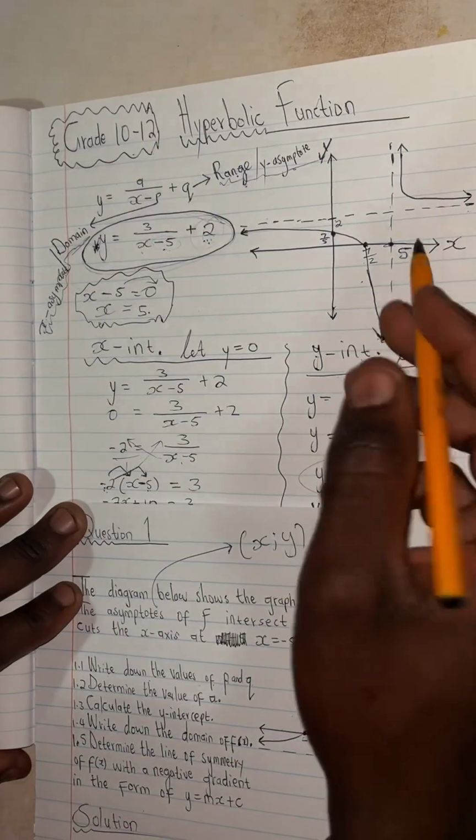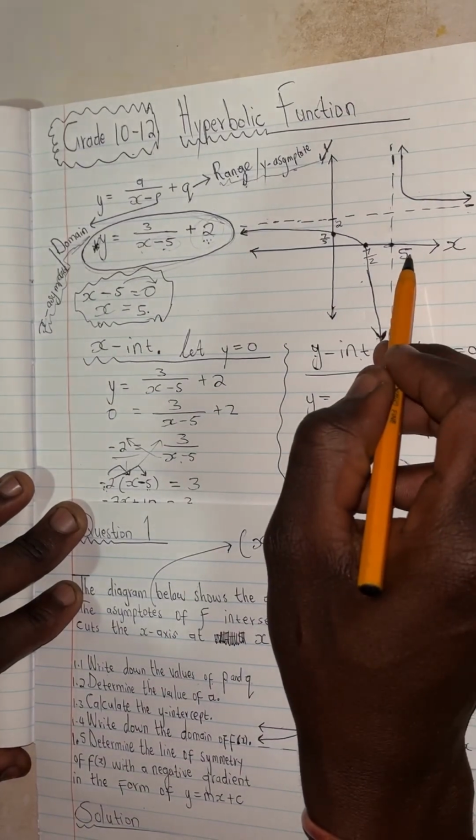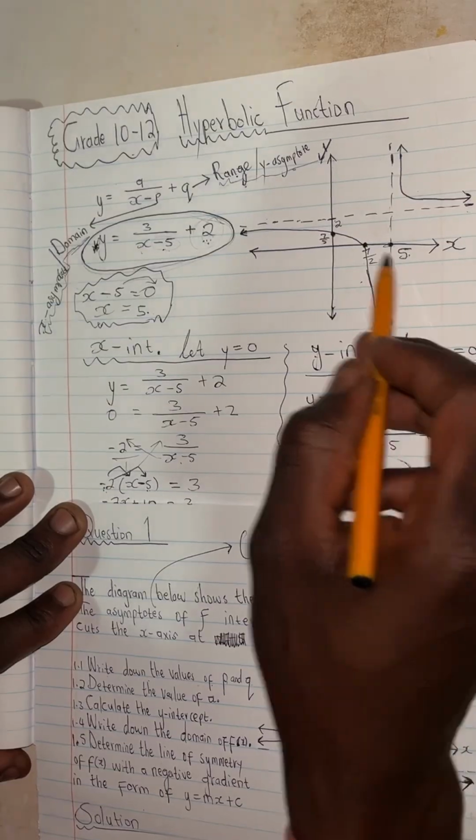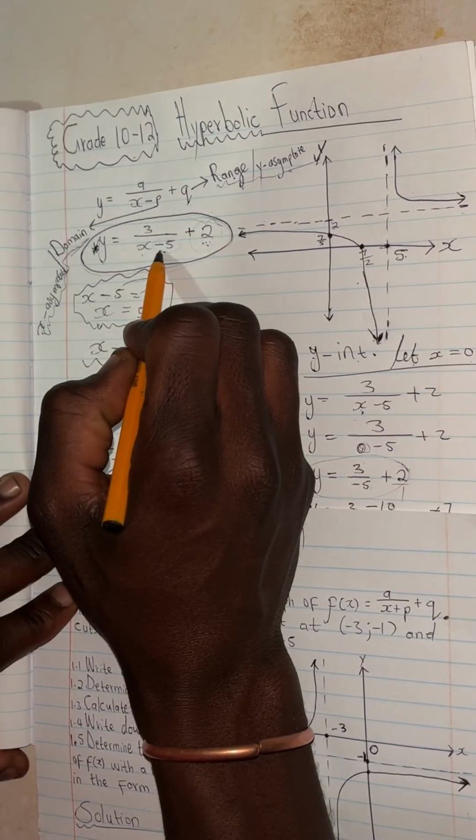You see here P was what? It was plus 5, right? Then here we write it as negative 5.